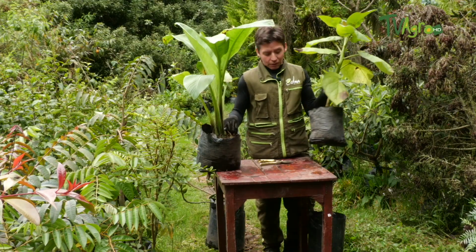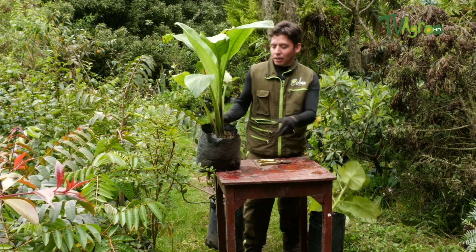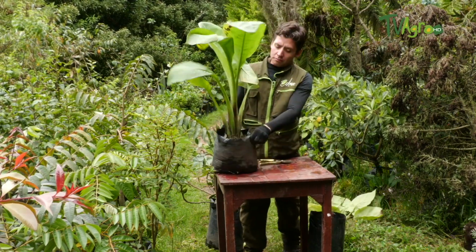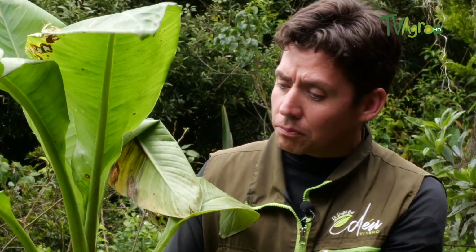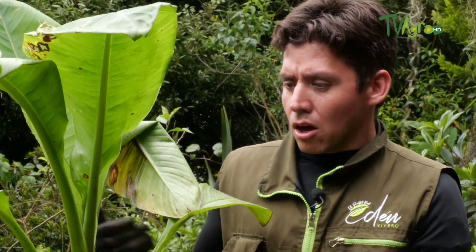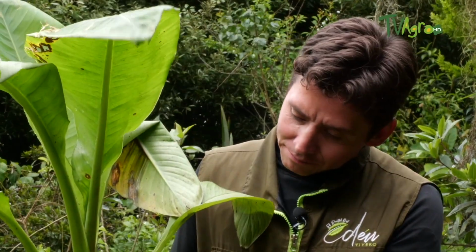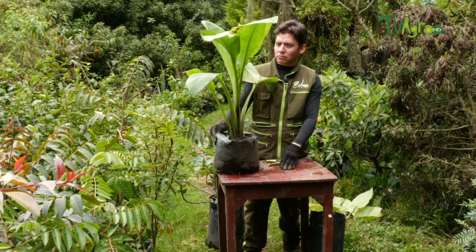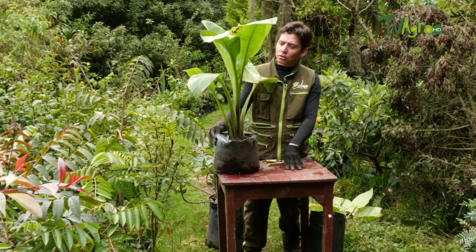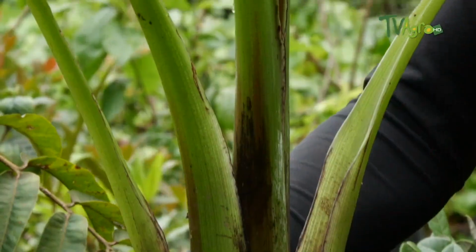The other species we see is the plane tree. It is also a species which is very popular here in cold climates. But as an ornamental plant, it makes its own development, its own growth.